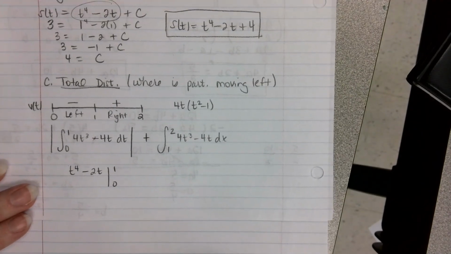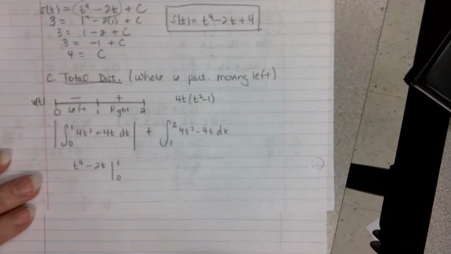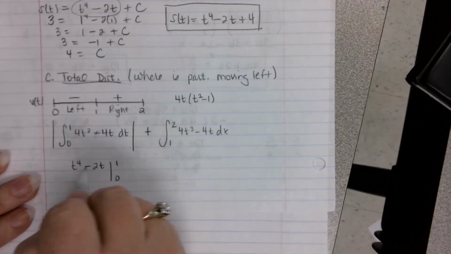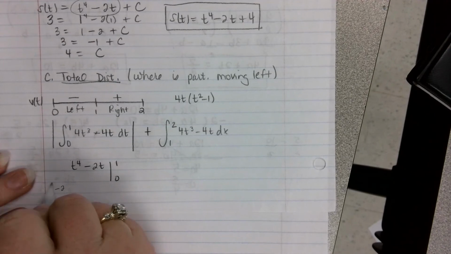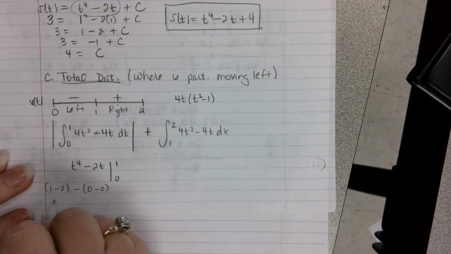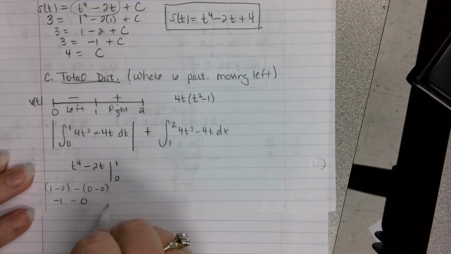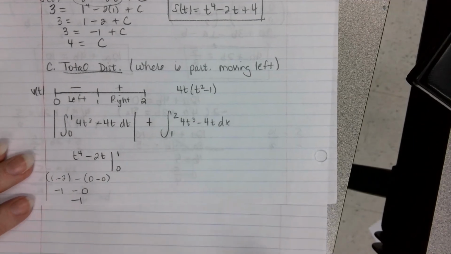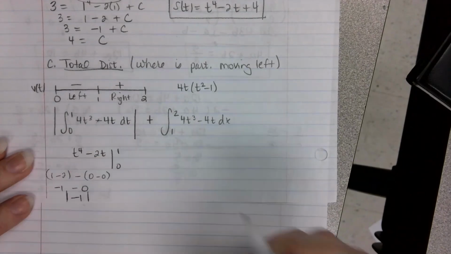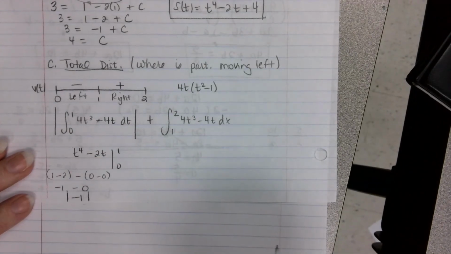So when you plug in your 1, you are going to get a 1 minus a 2 minus a 0 minus a 0. So you get a -1 minus a 0, or a -1. I knew I was going to get that, so I have my absolute values there. So that's going to be a +1.